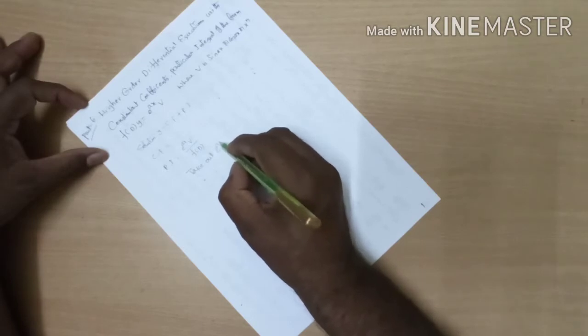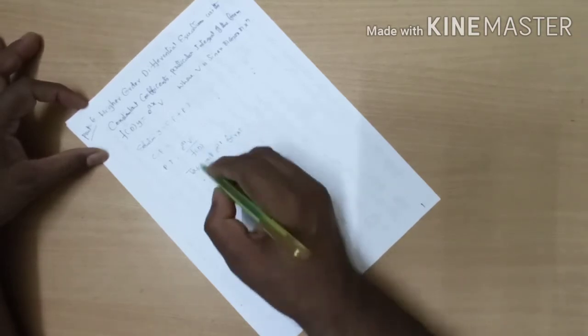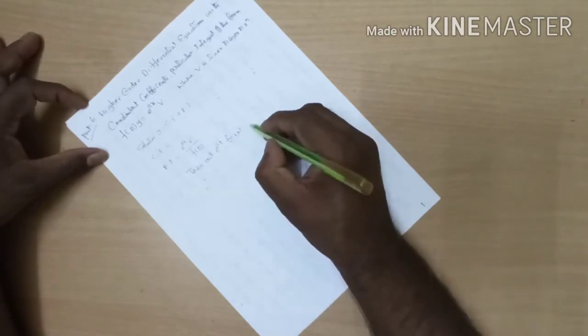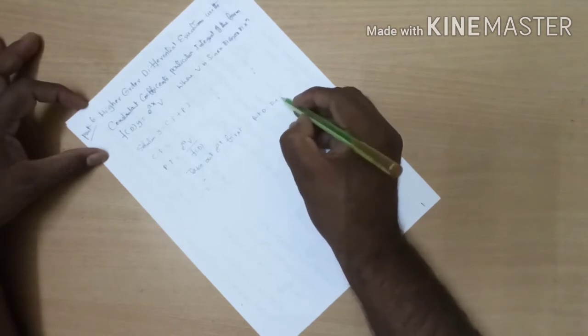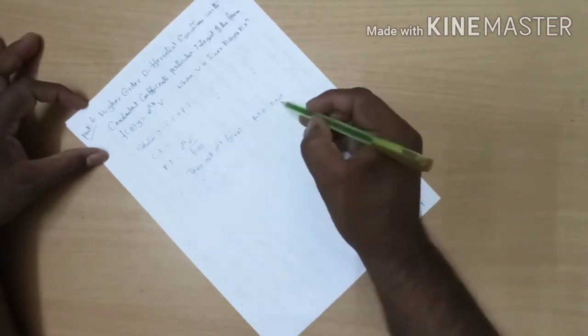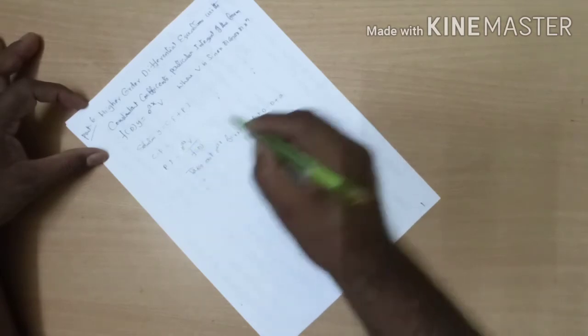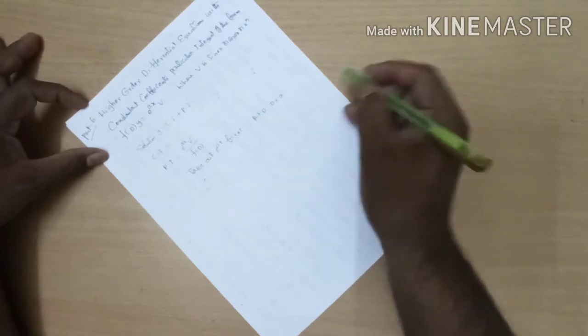For this type of problem, take out e to the power of ax first. Here you can see how to take out e to the power of ax: put D equal to D plus a. Here if 1 is there, you can put D plus 1; if 2 is there, you can put D plus 2; if minus 2 is there, you can put D minus 2. That I will explain by taking the problems.